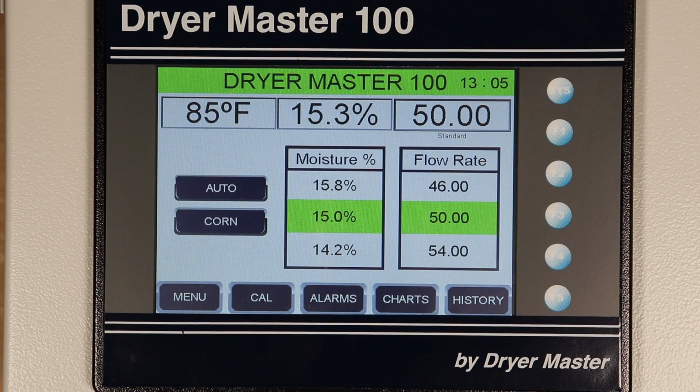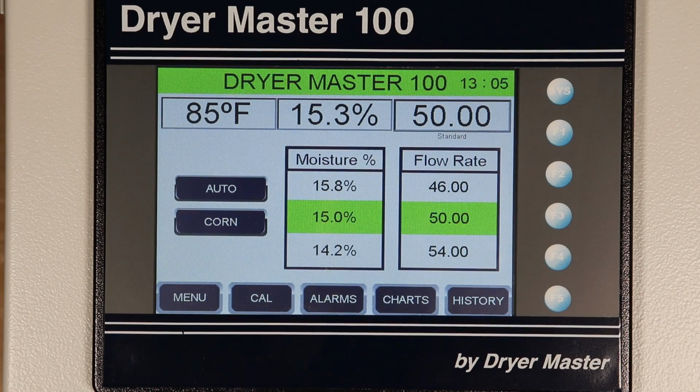In this video, we're going to look at state logic control and how the Dryer Master DM100 uses state logic control to control the discharge rate of the dryer. Okay, so we're going to start with the system in automatic mode.